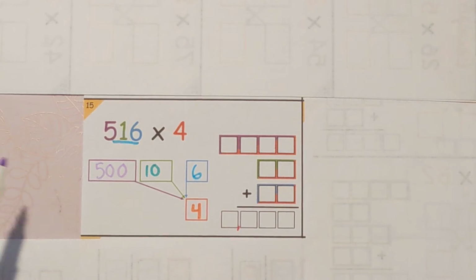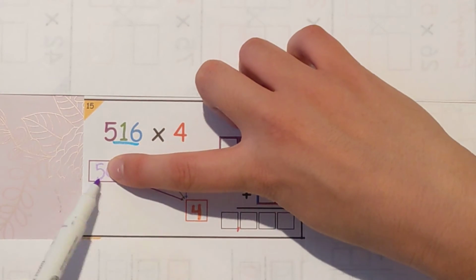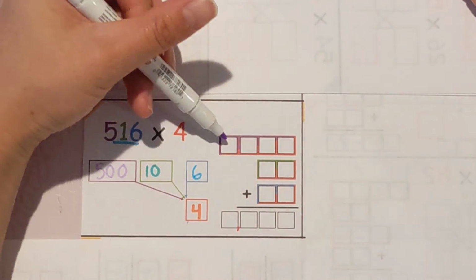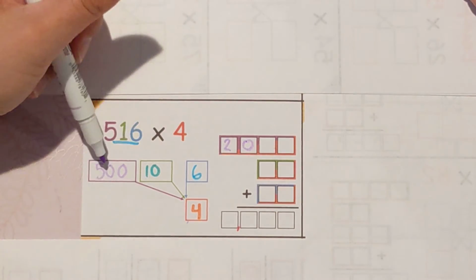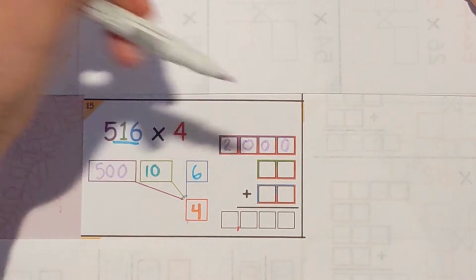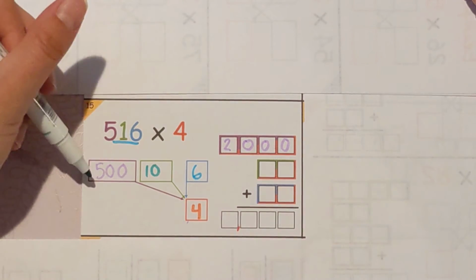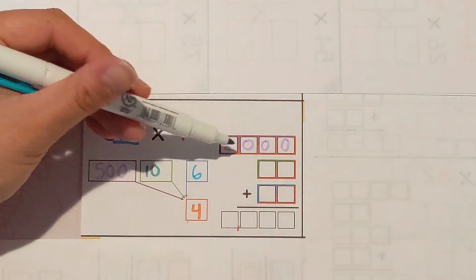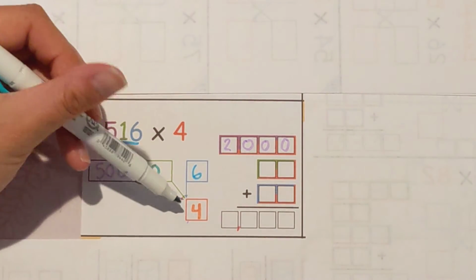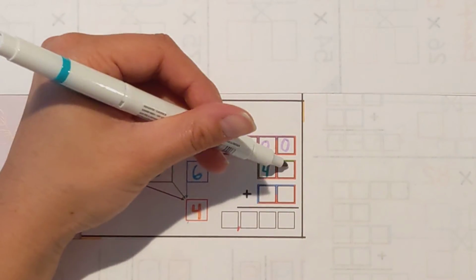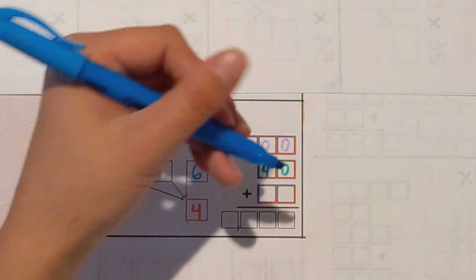We're starting with 500 times 4. Cover the zeros, and just do 5 times 4, which is 20. And then we stick those 2 other zeros back in: 2,000. So 5 times 4 is 20, but 500 times 4 is 2,000. 10 times 4 is 40. And 6 times 4 is 24.